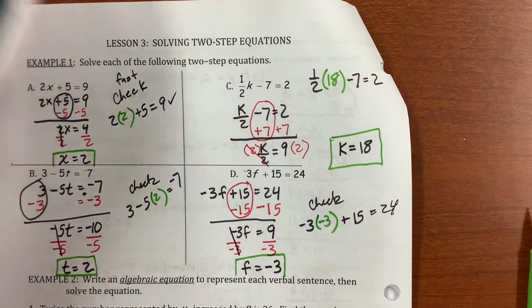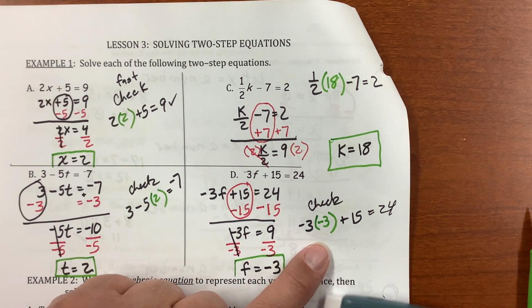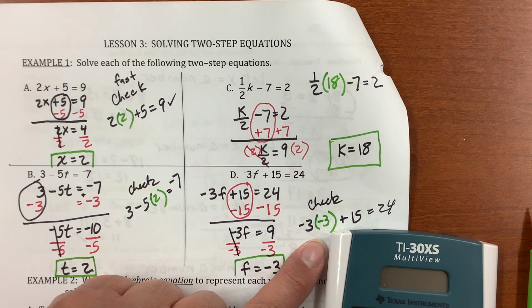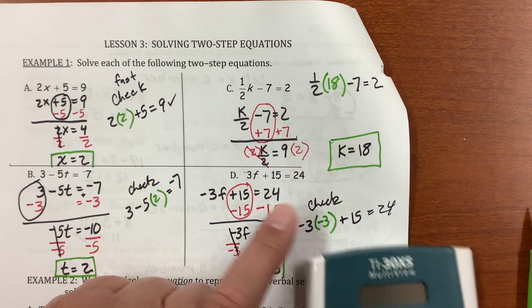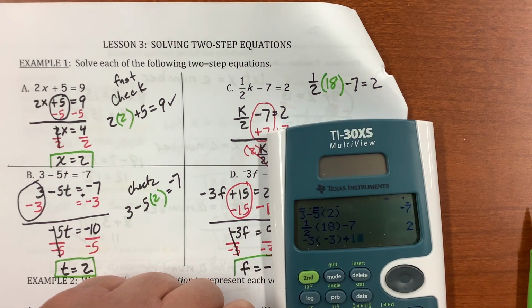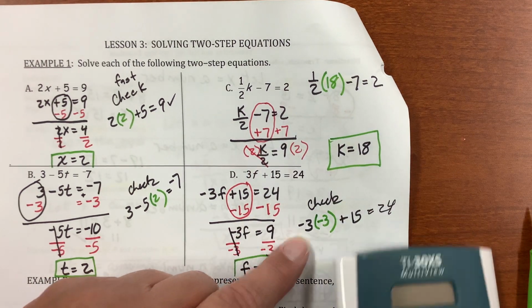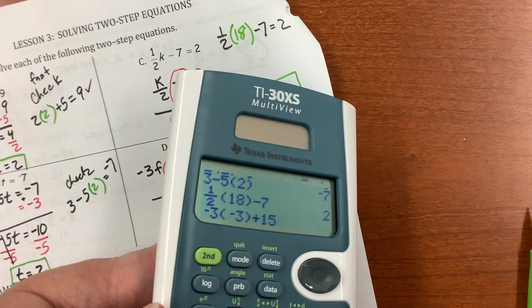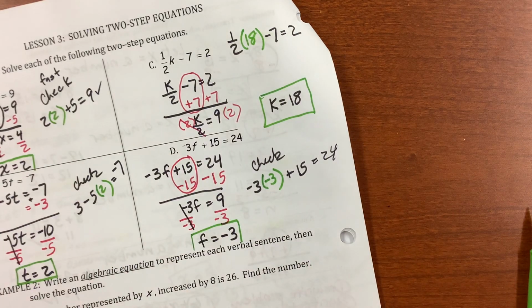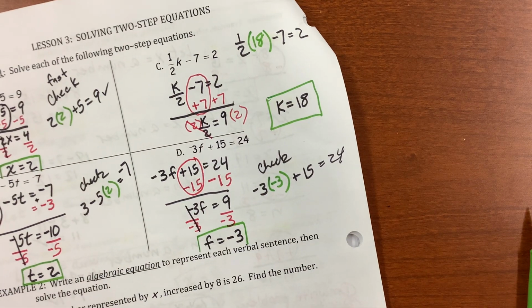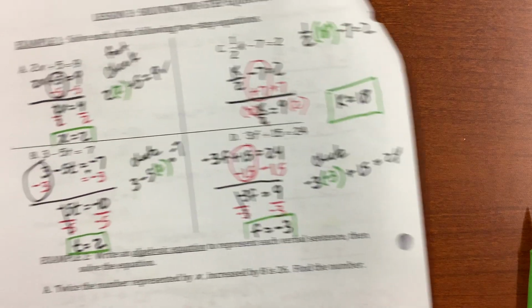So grab my handy dandy calculator and put that in here. -3 parentheses, -3 parentheses plus 15. Make sure what's on the screen matches what's on your paper. Doesn't take any extra time really. Up 24. It's a few seconds. Make sure you get your math right.